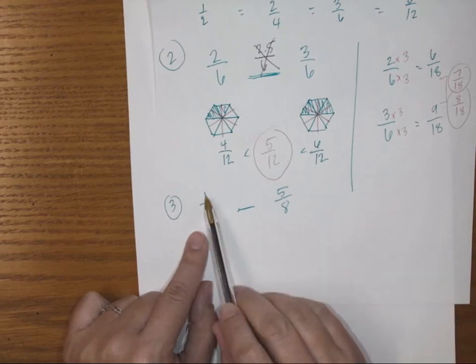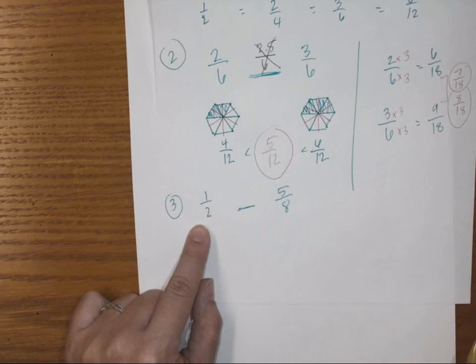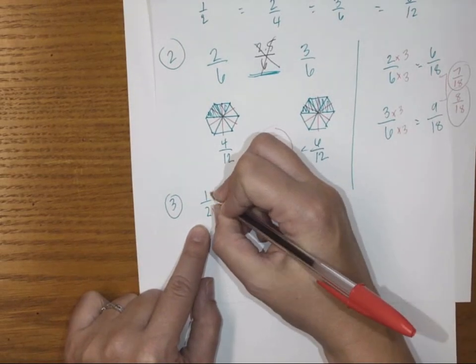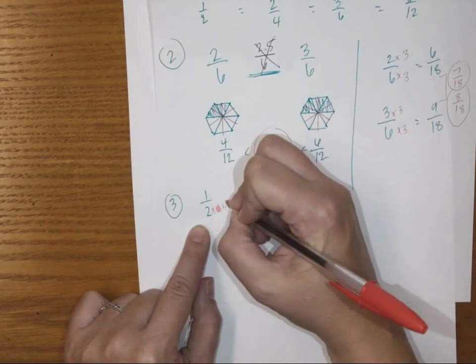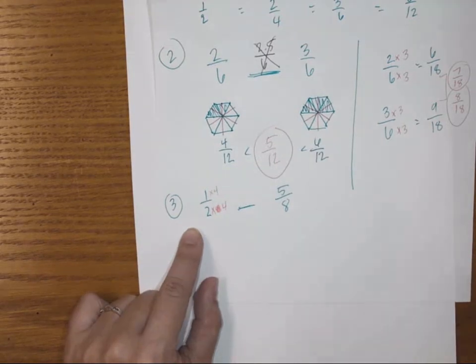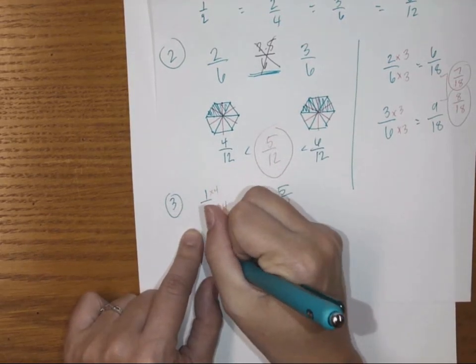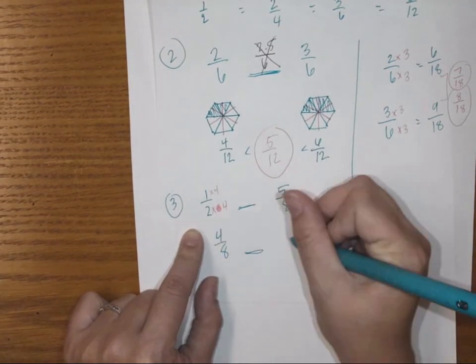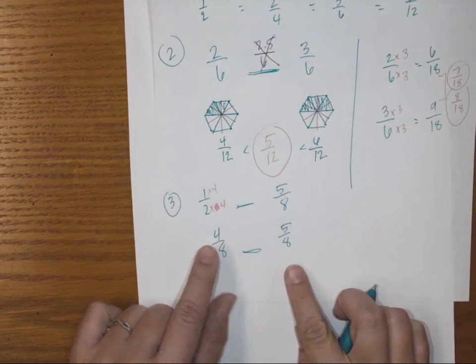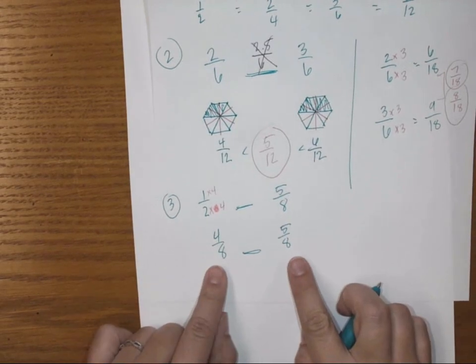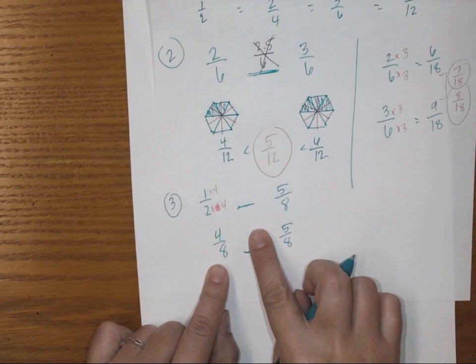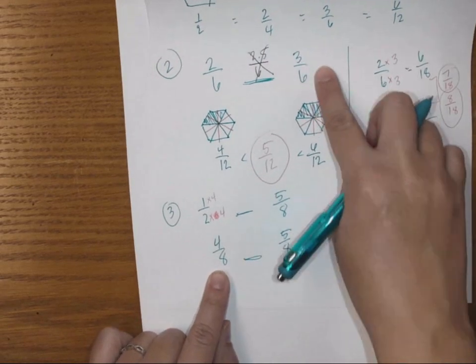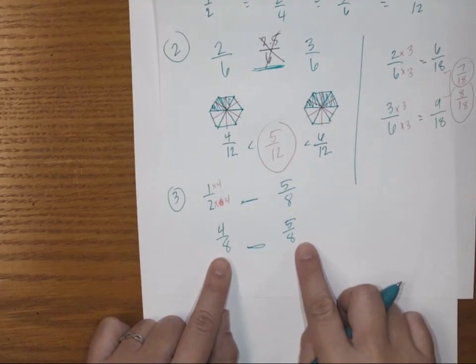I can turn this into 8 parts first, right? So I can not multiply by 8, multiply by 4, because 4/8 is equivalent to 1/2, right? So now I'm comparing 4/8 to 5/8, or like trying to find a number in between them. So now this is similar to the problem above it. Okay, so 4/8 and 5/8, a number in between it.